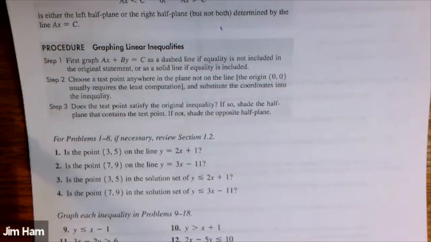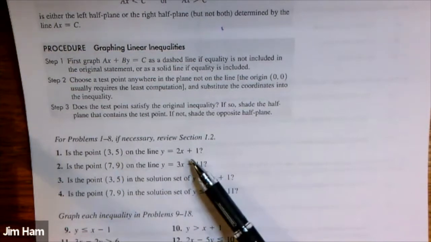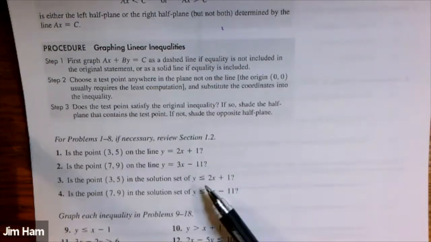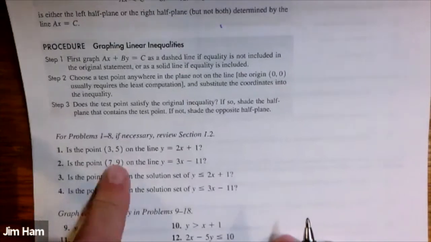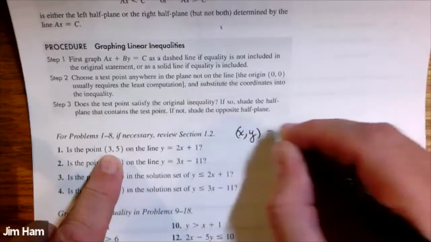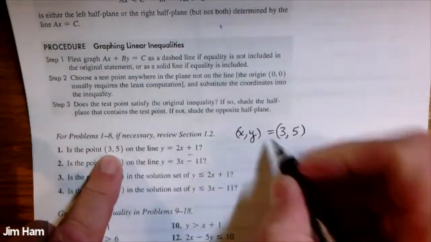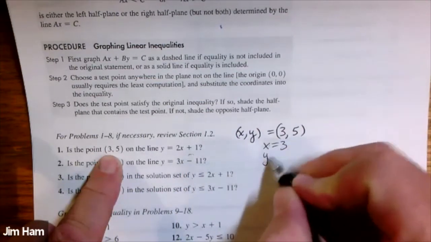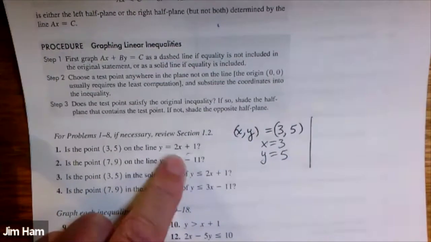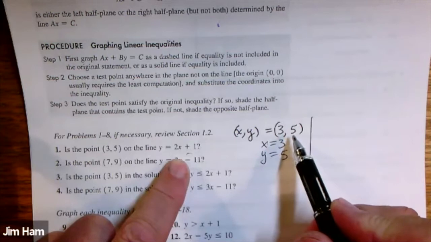So the first thing that you're going to have to be able to do is to determine if a point is a solution of a line. So if you want to know if this point, (3, 5), is a solution of this line, you have to plug in the x coordinate of 3 and the y coordinate of 5 into this line. If you end up with a true statement, then we say that the point (3, 5) is a solution to the line.